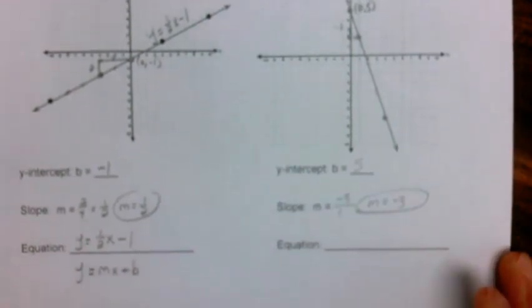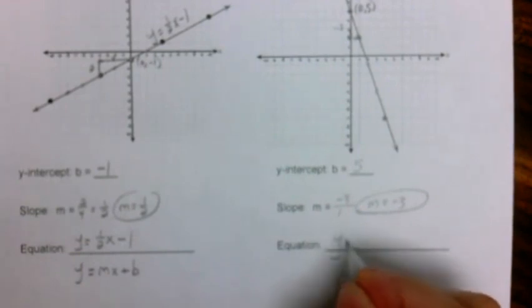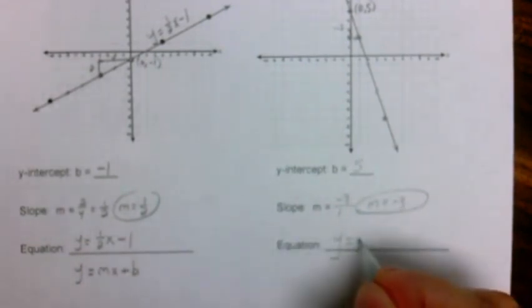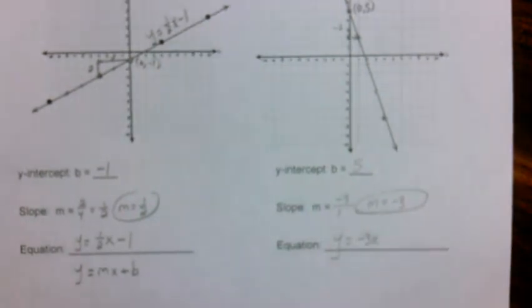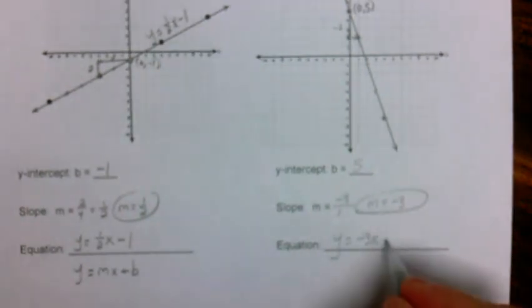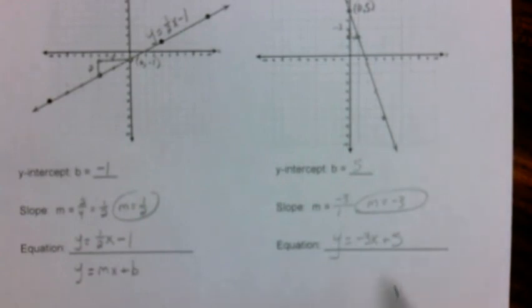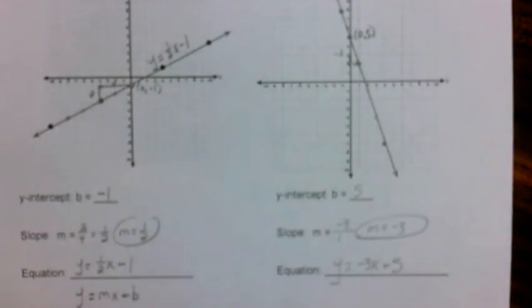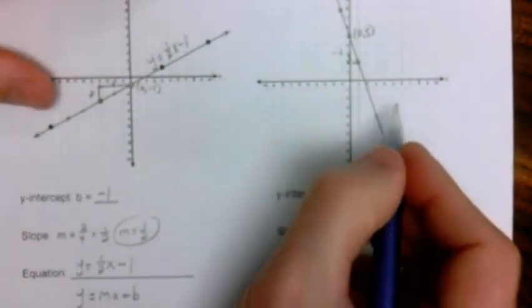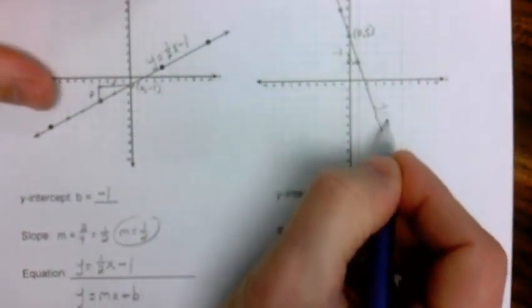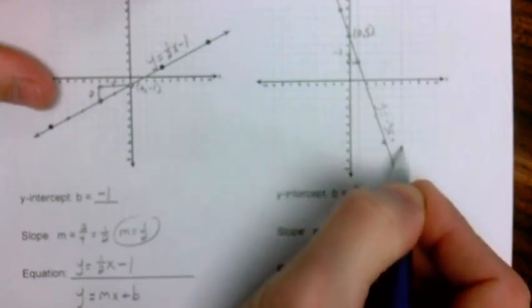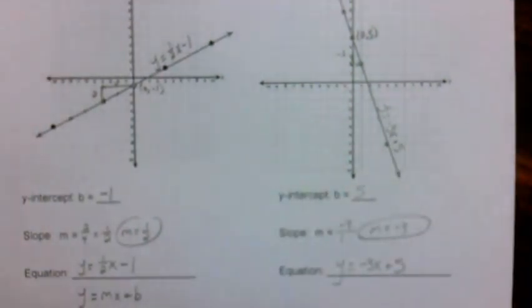Okay, so to write the equation of the line, y, the output, equals the slope times the input. The slope is negative 3 times the input of x, and then I have to add the y-intercept, which in this case is 5, plus b. All right, y equals negative 3x plus 5 is the equation of this line. And so I can label that as well. Y equals negative 3x plus 5.